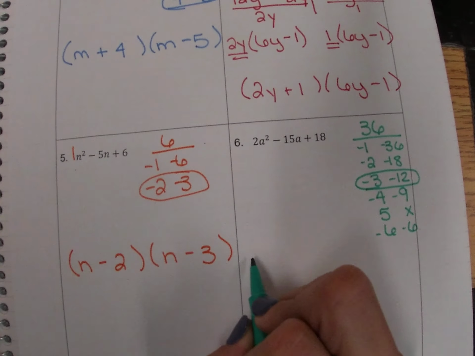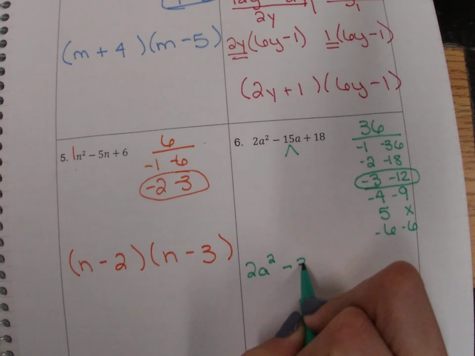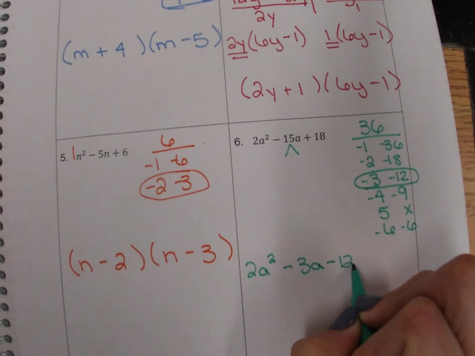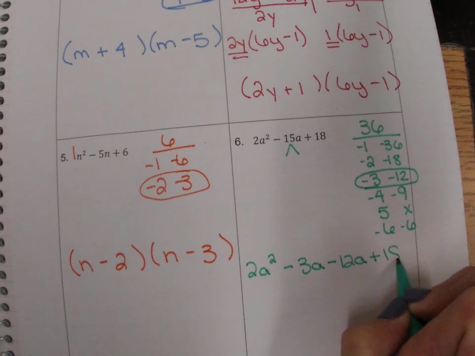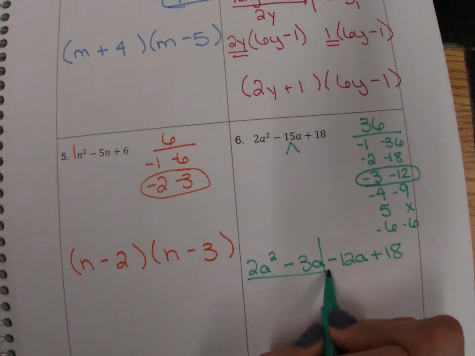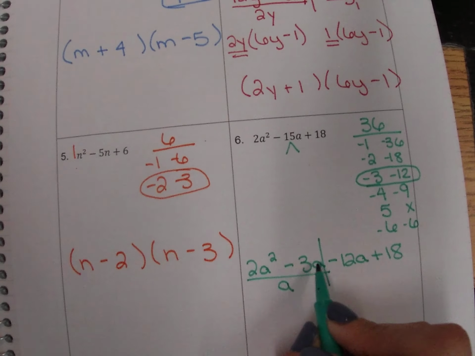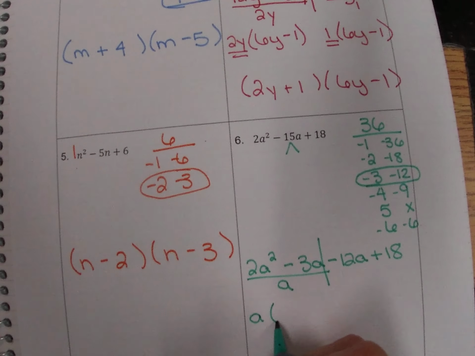So no shortcut. So remember, we're going to split this up. So a 2a squared minus a 3a minus a 12a plus an 18. We'll split this in half. So on our left-hand side, 2 and 3 don't have a GCF, but they do both have a variable, so we can pull out that a.